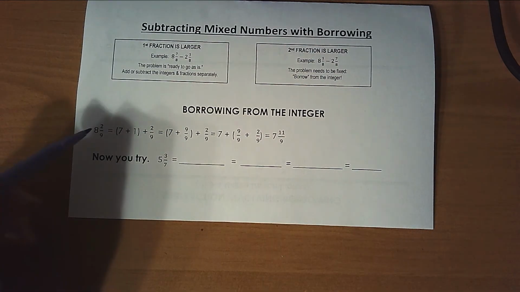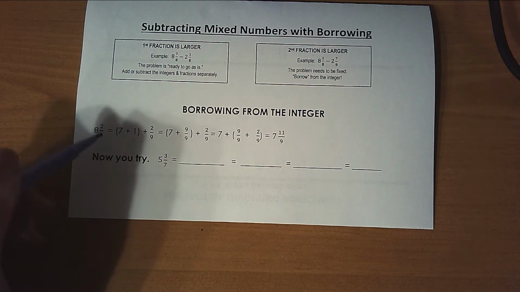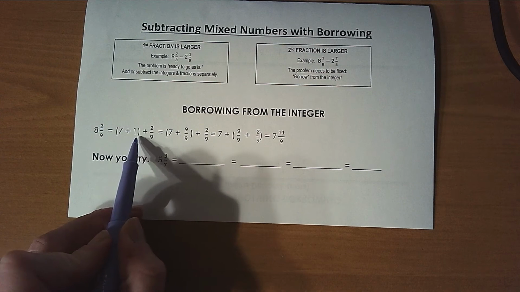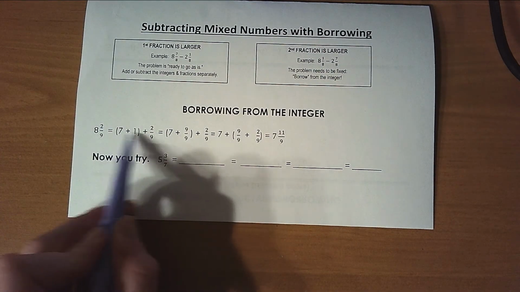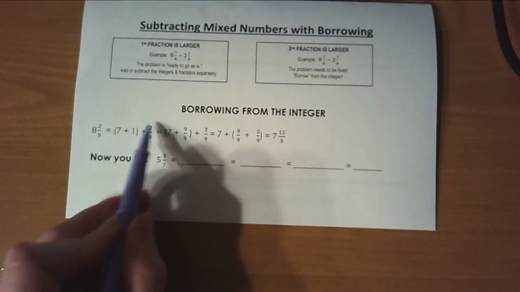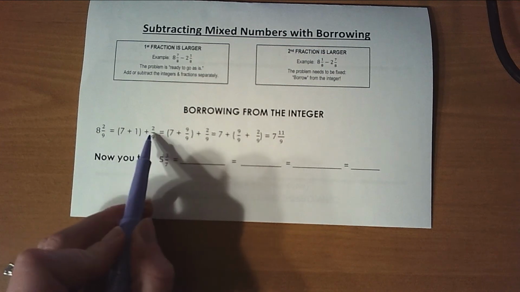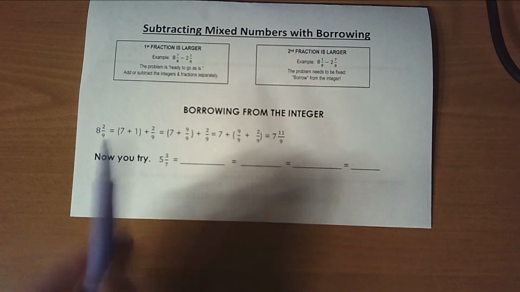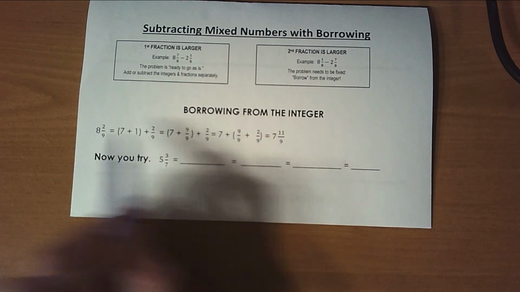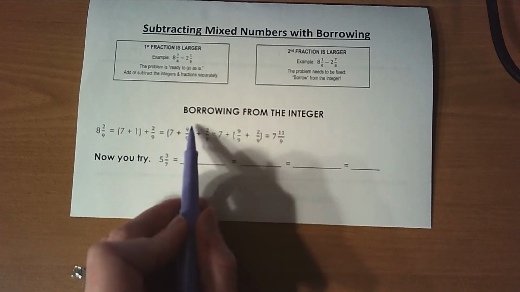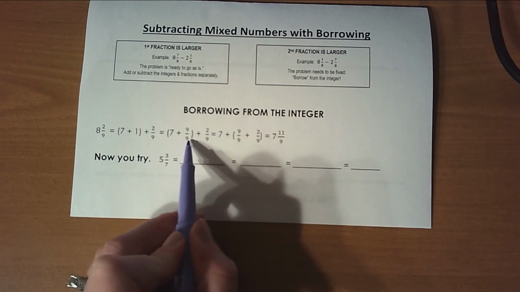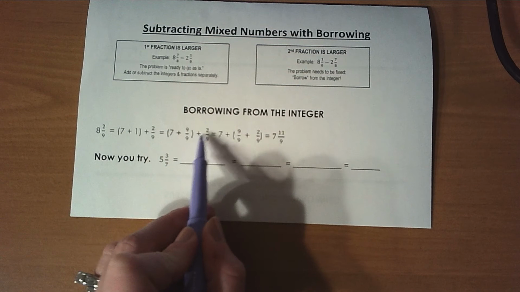And so we see 8 and 2/9, and what we need to recognize is that 8 and 2/9 is the same as 7 plus 1 plus 2/9, because 7 plus 1 is 8, and then plus 2/9 is the fraction. We can also recognize 7 plus 9/9, because 1 is equal to 9/9, any number over itself is equal to 1, plus 2/9.